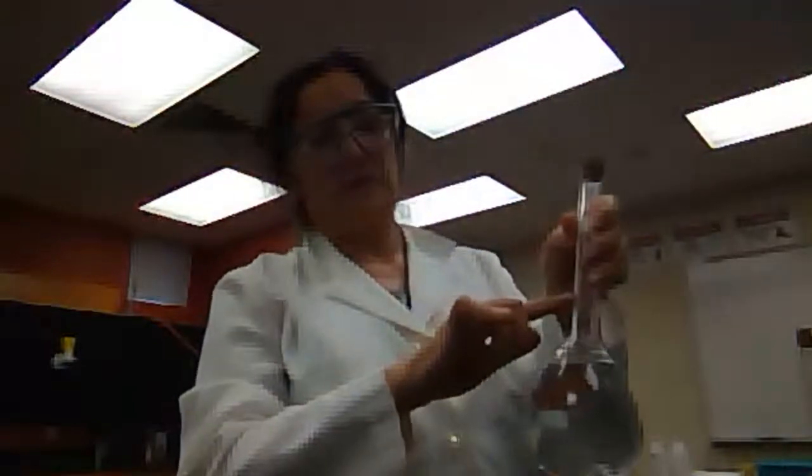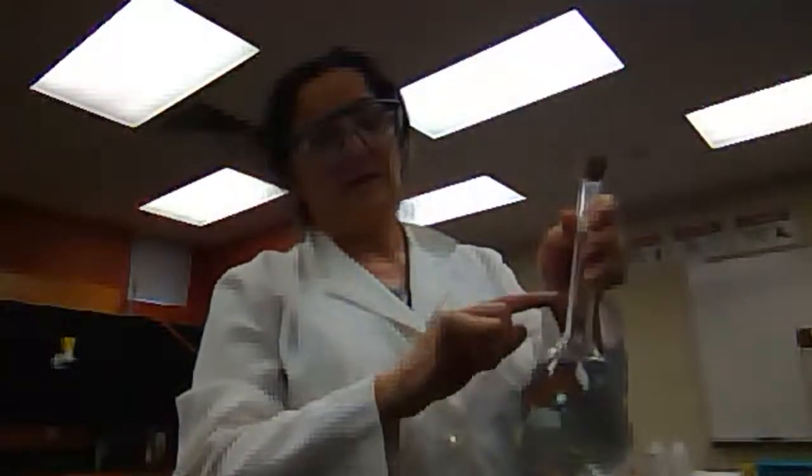When you are making a solution, first you dissolve it with 2/3 of the solvent, dissolve it well completely, and then you add enough water to get to the index line. Then you have to mix it well so the solution is uniform. And you learn how to make a solution from a concentrated solution.